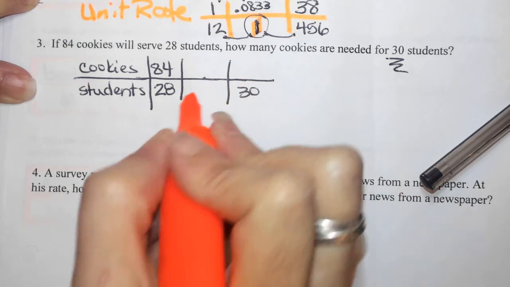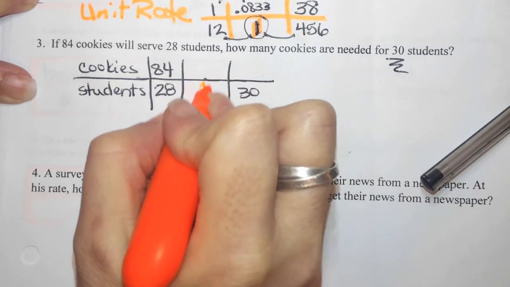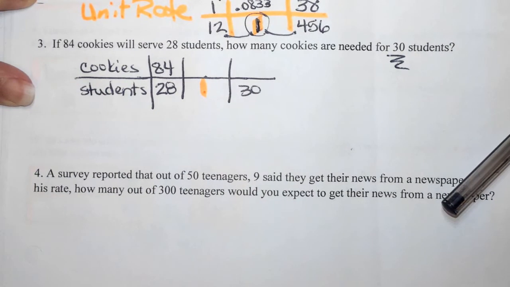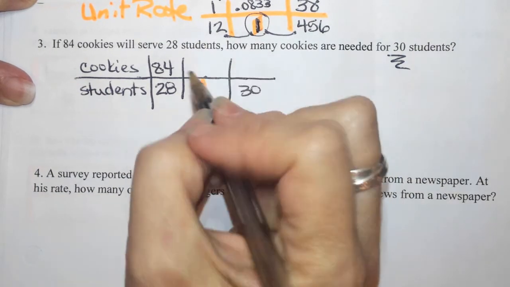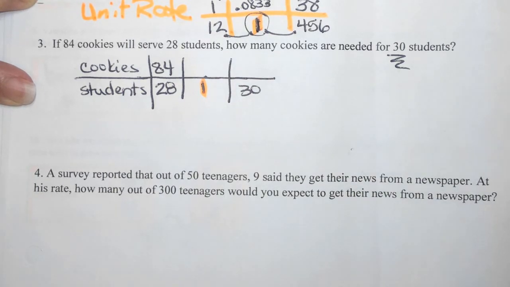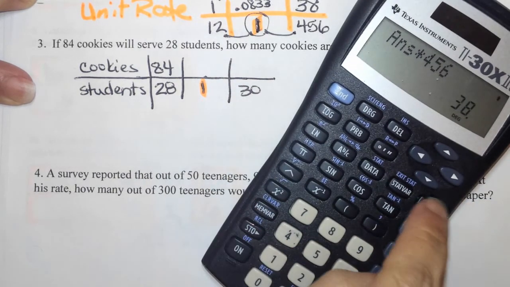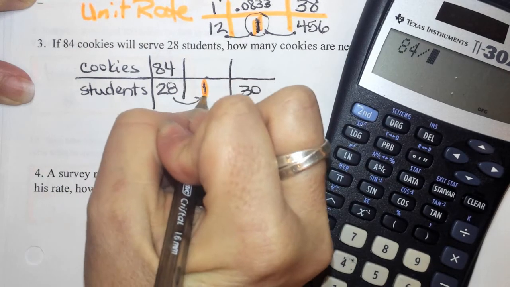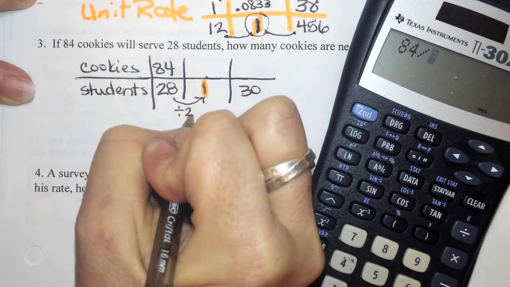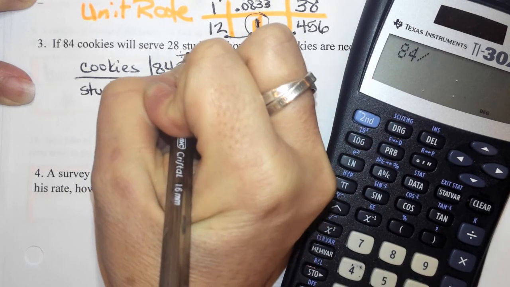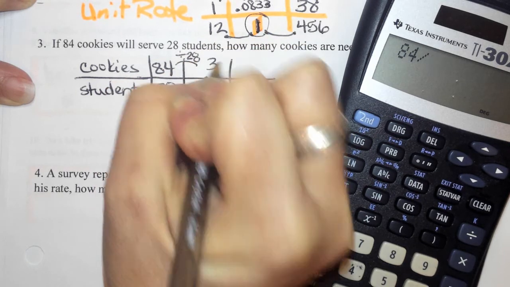You could do 2. But how much does 1 student get? 28 divided by 28 is 1. 84 divided by 28 is 3. So 84 divided by 28 is 3.